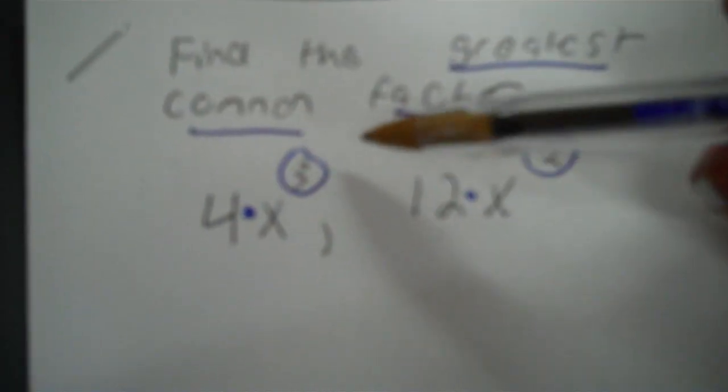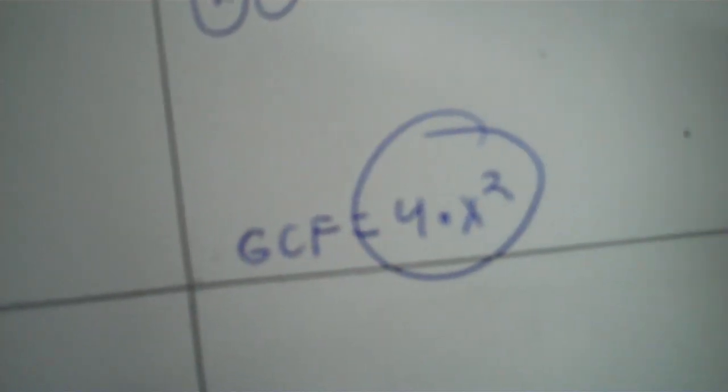Now here's how you do x's. You have x to the third and x to the second. So x to the third means x times x times x. X to the second means x times x. Okay? Now you circle the x's in pairs from top to bottom. So that's 1 pair, 2 pairs. This x here is crossed out. So how many circles do I have? I have 2. So it's 4 times x to the second. That's your GCF.